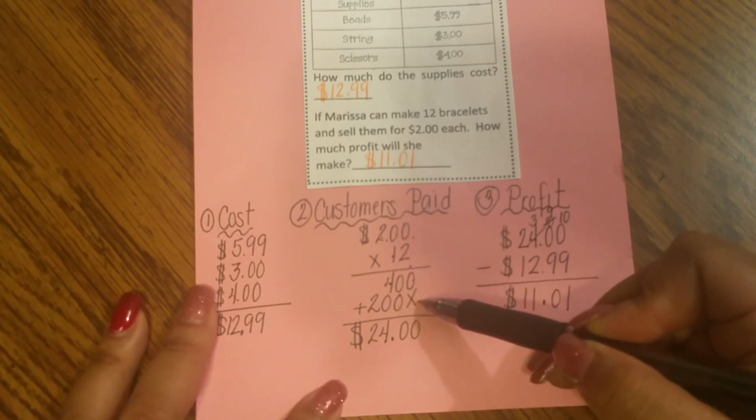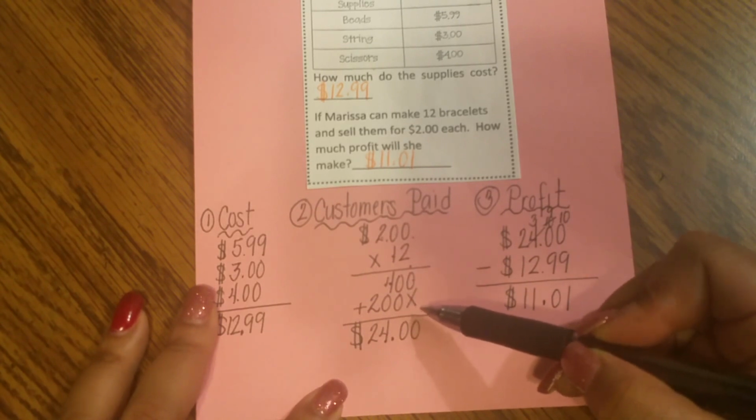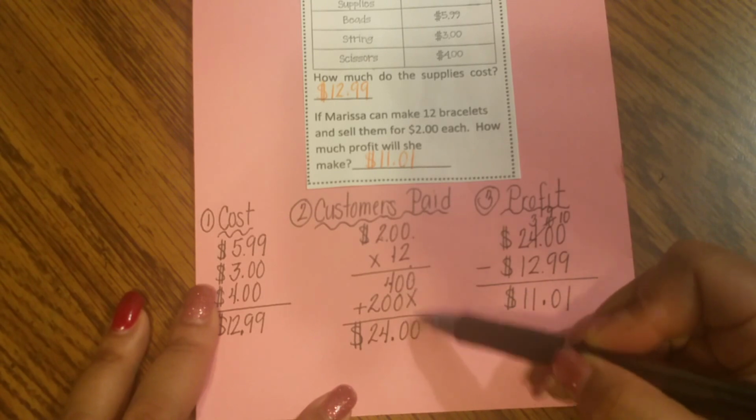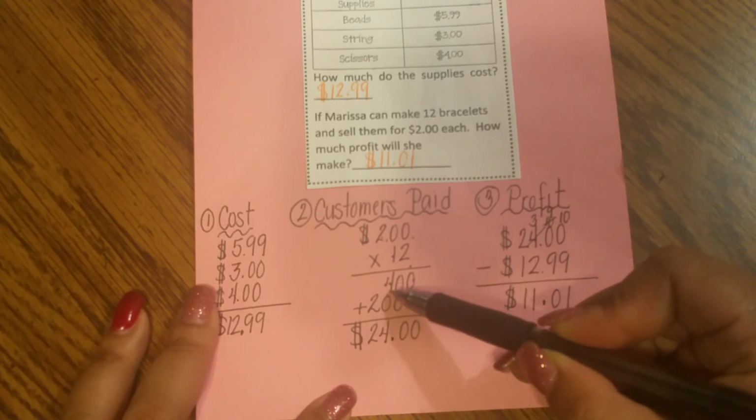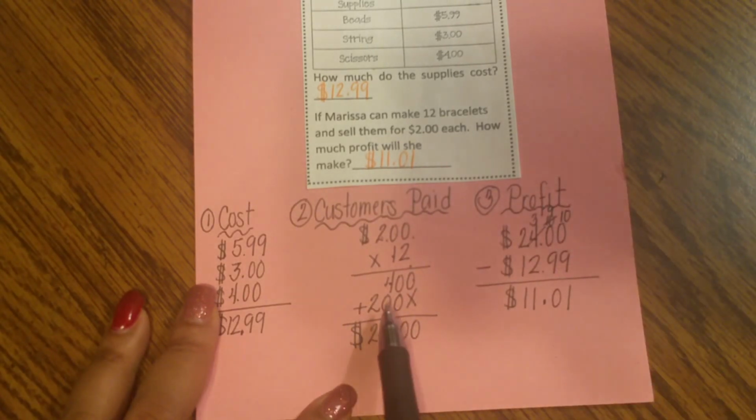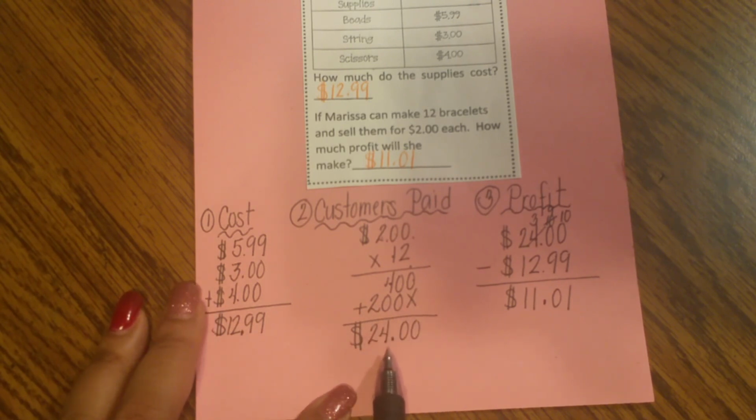This is my 10's place value. So 0 plus 0, that x is actually a 0 because it's just an invisible place value spot, or placeholder. 0 plus 0 is 0. 4 plus 0 is 4. And 0 plus 2 is 2. So all of these students, those 12 students, gave Kennedy $24.